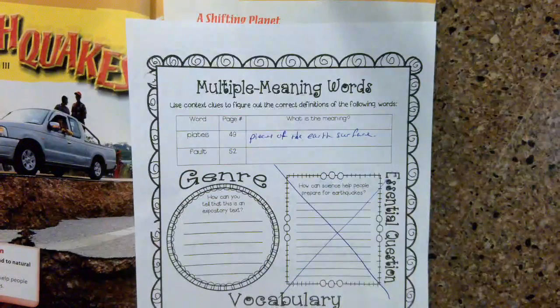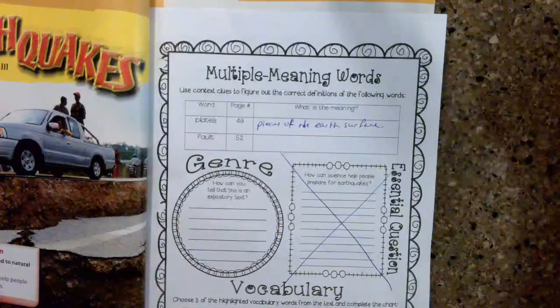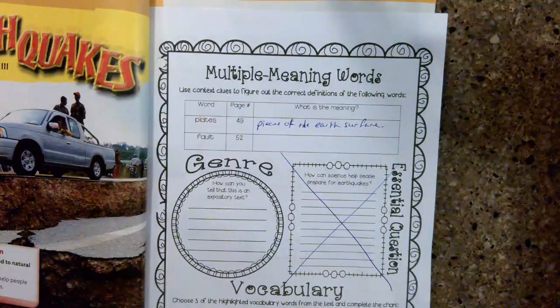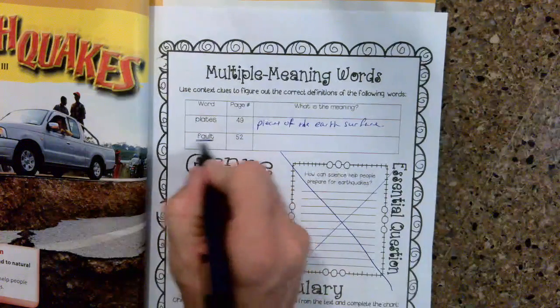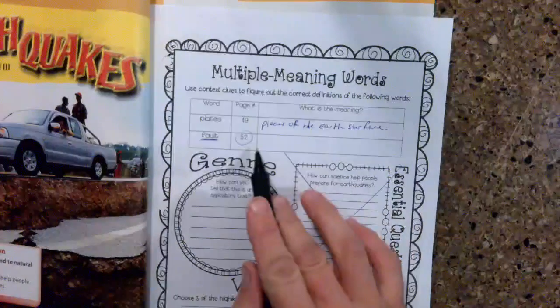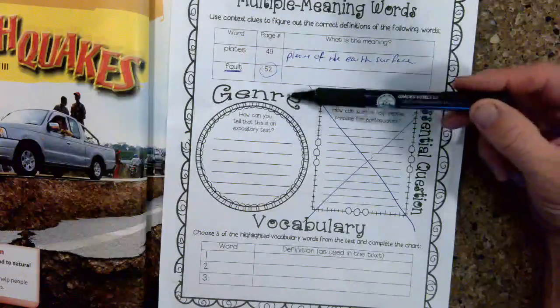Okay? Now this word fault on page 52, you might think it's your fault that the cookies burned in the oven because you forgot to set the timer. But that's not what this fault means. So you look it up on page 52, check out some context clues, and you come up with your meaning. Alright, you're welcome to use your little book for the genre.